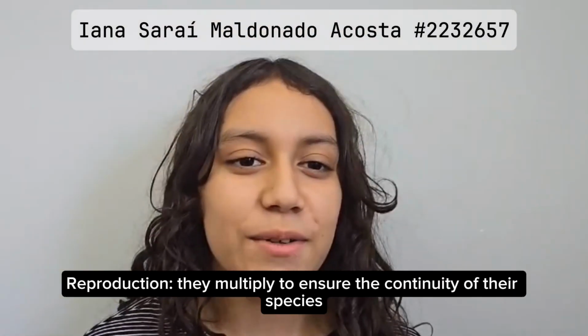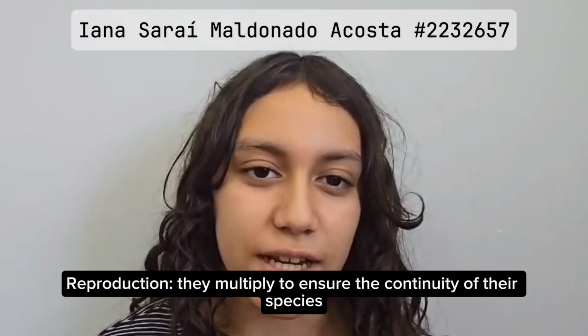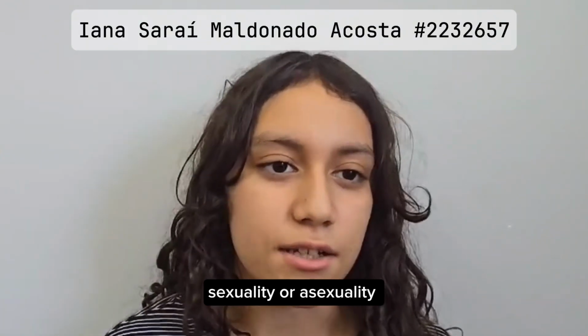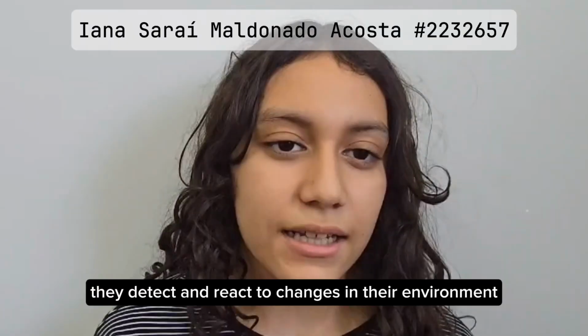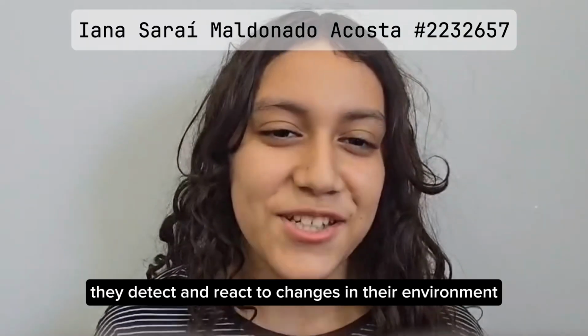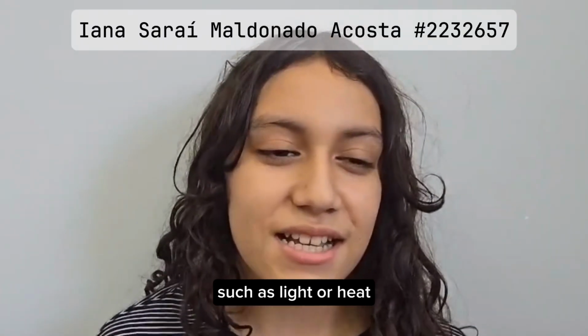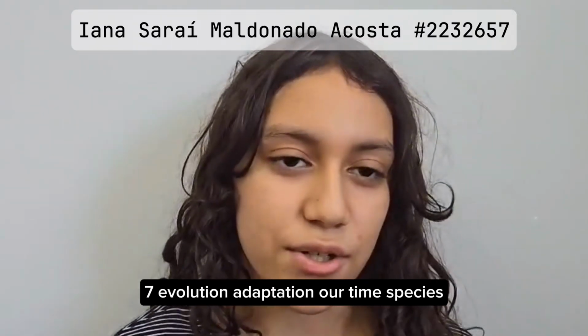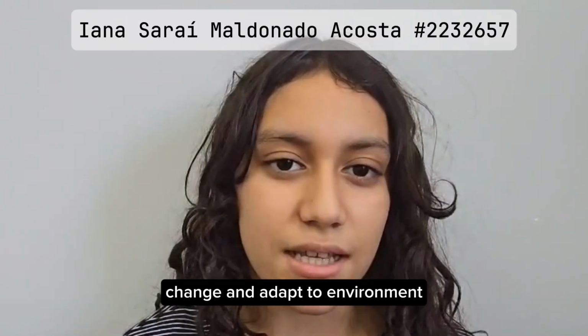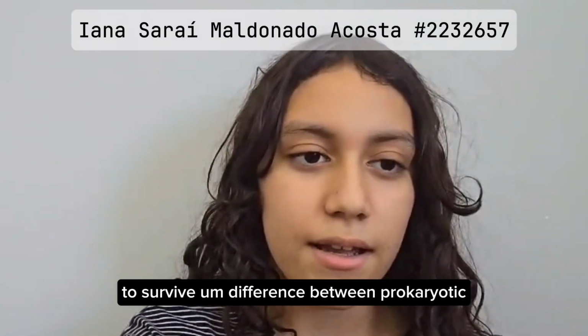5. Reproduction. They multiply to ensure the continuity of their species, sexually or asexually. 6. Response to stimuli. They detect and react to changes in their environment, such as light or heat. 7. Evolution and adaptation. Over time, species change and adapt to their environment to survive.